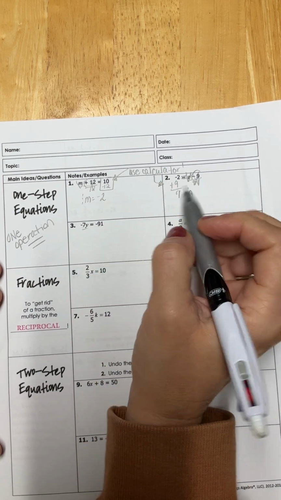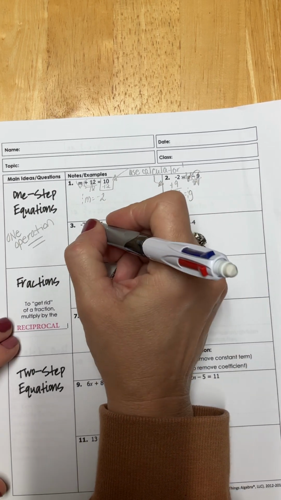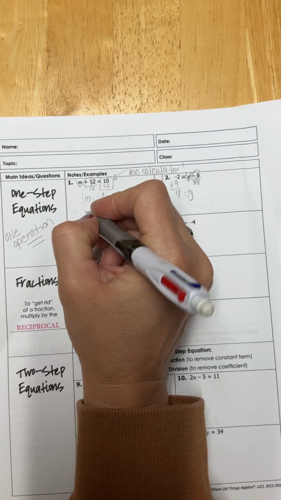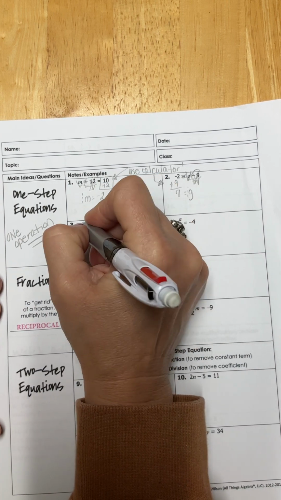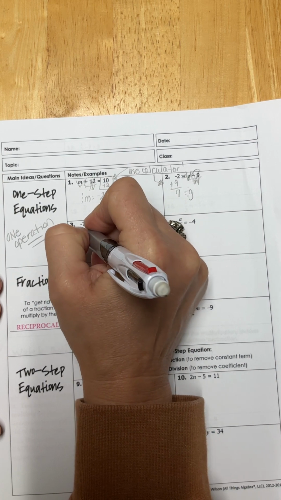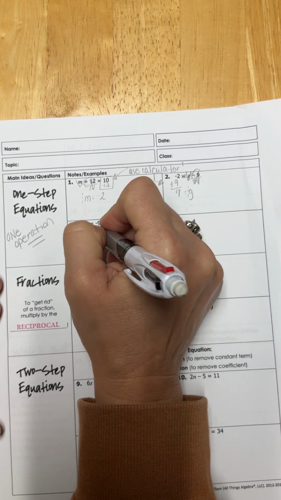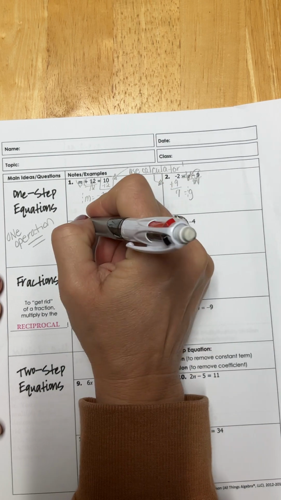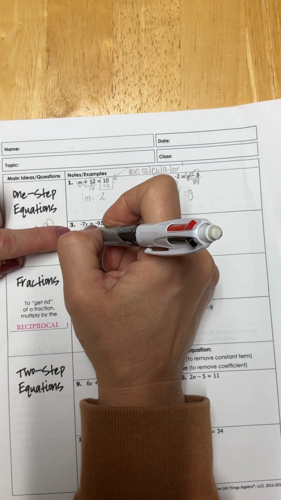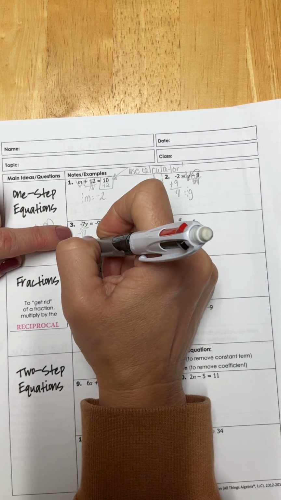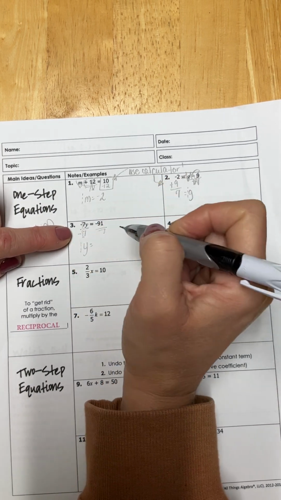So we're multiplying. Right here, I've got to undo that multiplication. If I'm multiplying here, the opposite of multiplying is to divide. So I'm going to divide both sides by -7. -7 divided by -7 gives me a +1. There's my +1 coefficient.